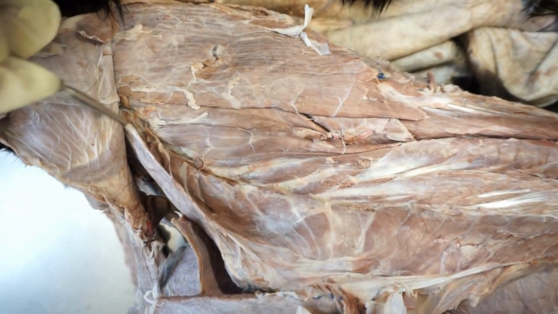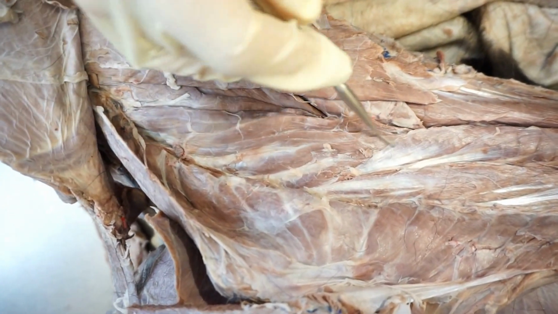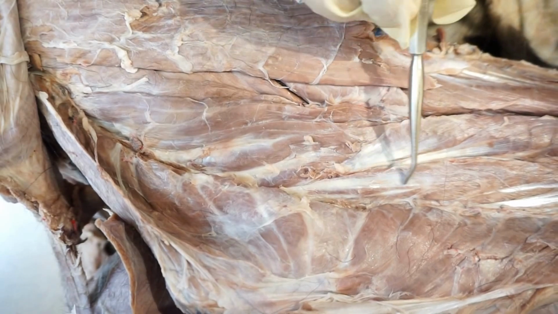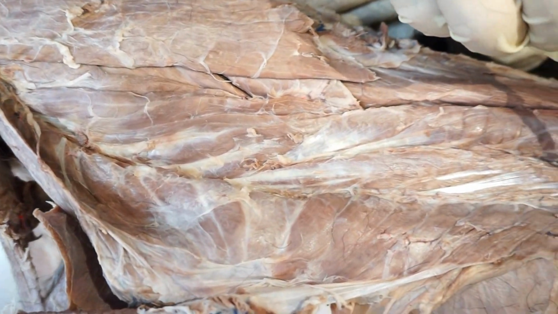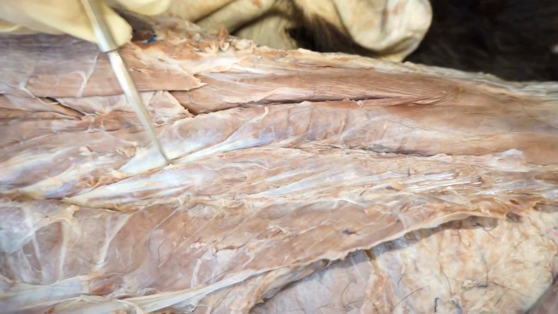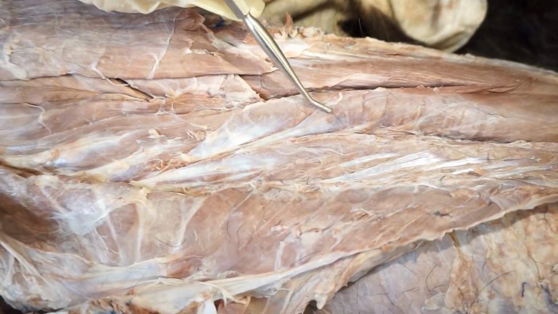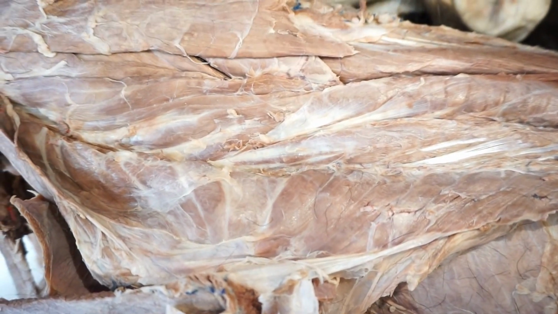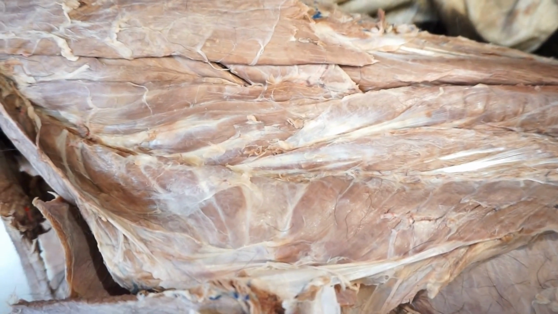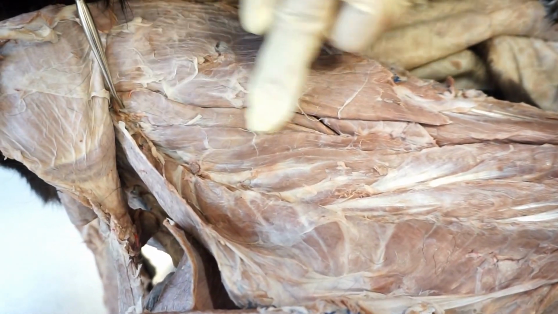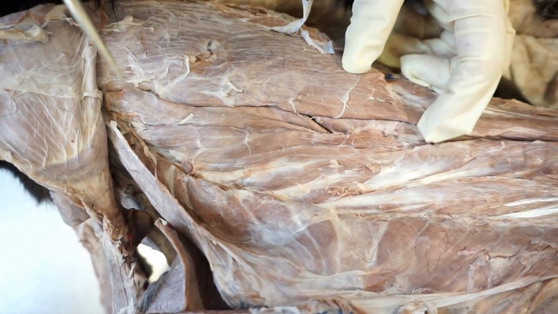There are three of our muscle systems that we're interested in, and one of those you can see here is the iliocostalis system. Dorsal to that is the longissimus system, and it goes all the way up to the head and all the way down to the ilium.